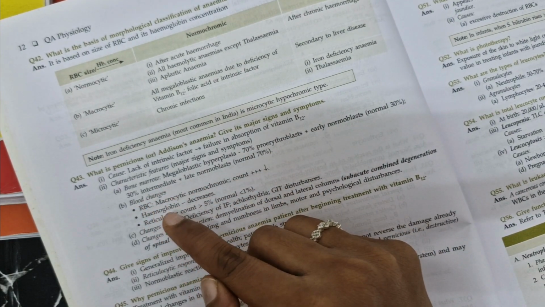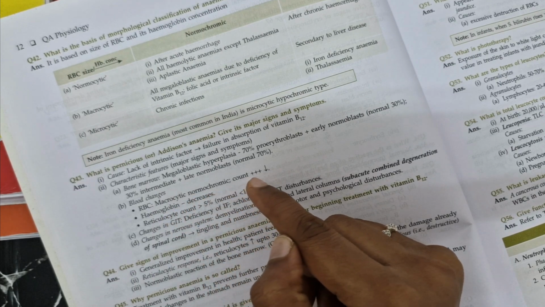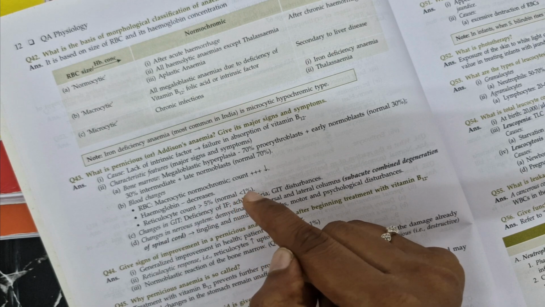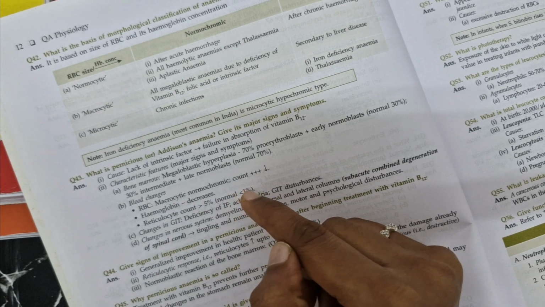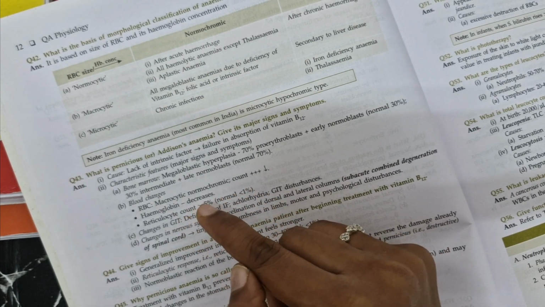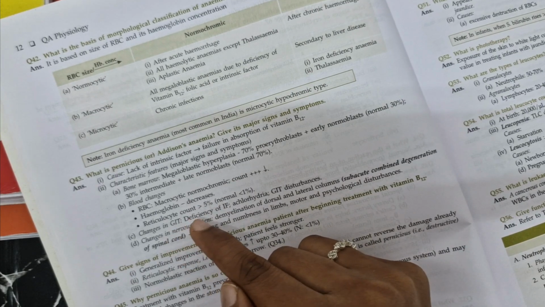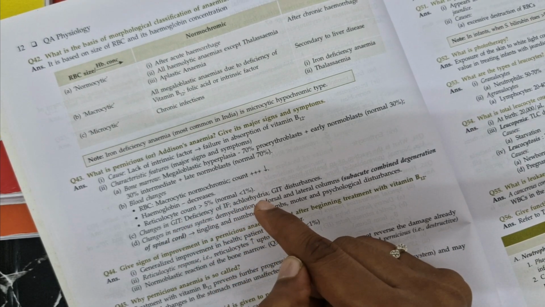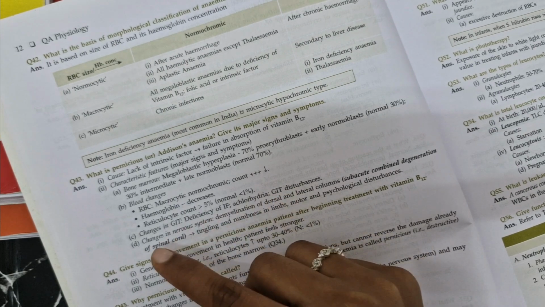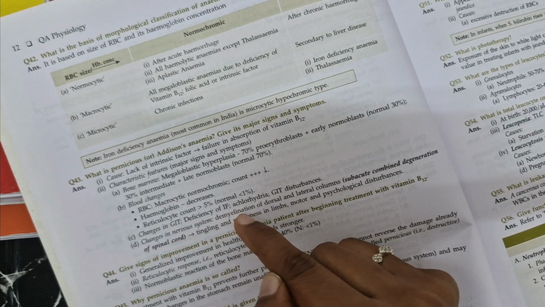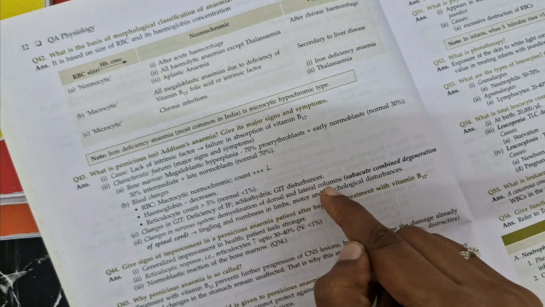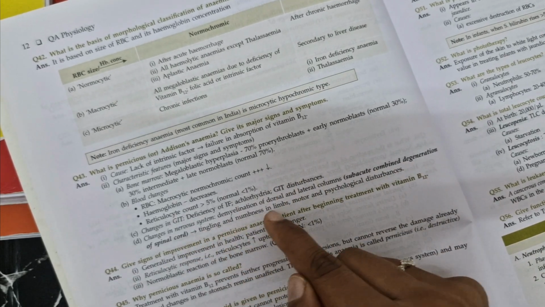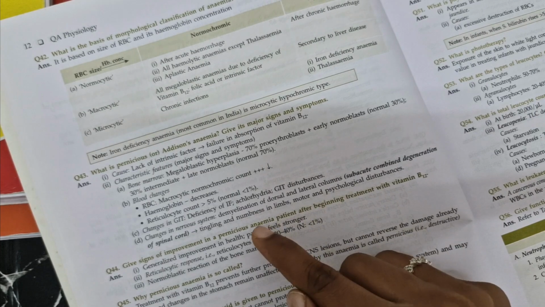Blood changes: RBC macrocytic, normochromic anemia, count will be less, hemoglobin will be decreased, reticulocyte count more than 5%. Normally reticulocyte count is 1%, but here it is increased to 5%. Changes in GIT: deficiency of intrinsic factor, achlorhydria, GIT disturbance. Changes in the nervous system: demyelination of the dorsal and lateral column, subacute combined degeneration of the spinal cord, tingling and numbness in the limbs, motor and psychological disturbances.